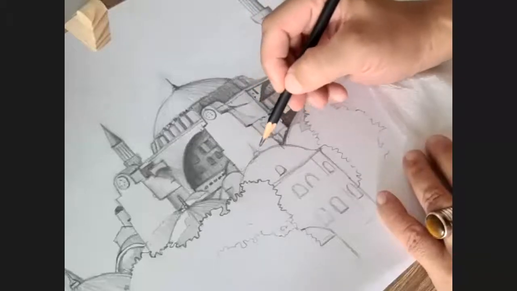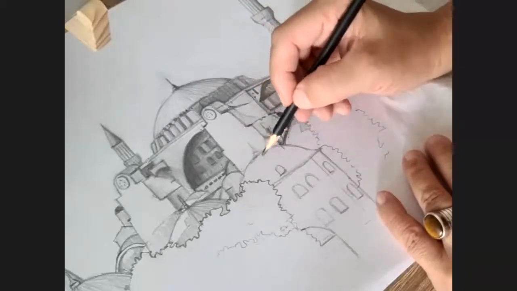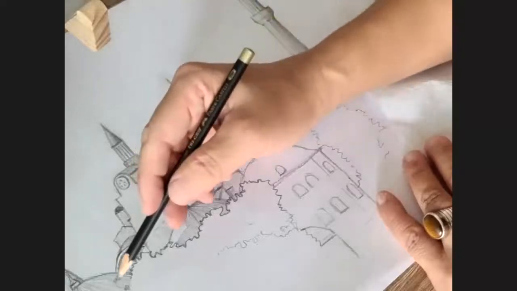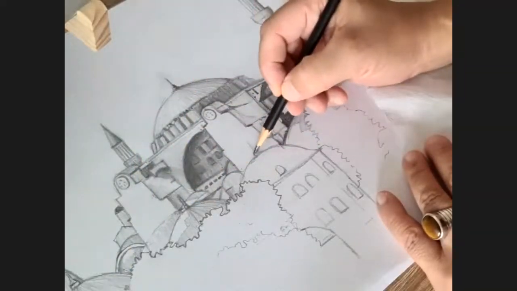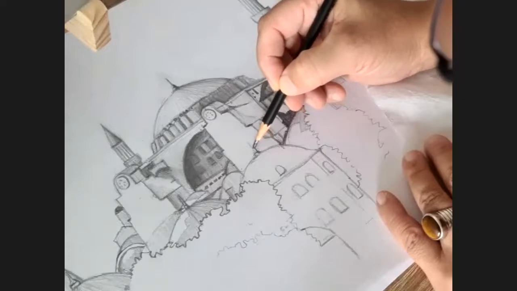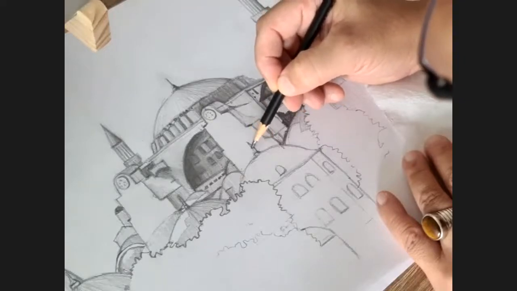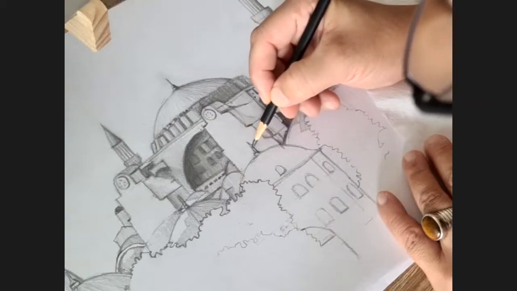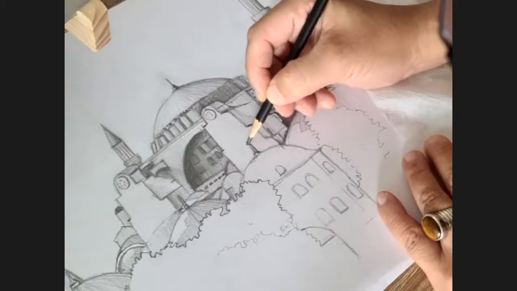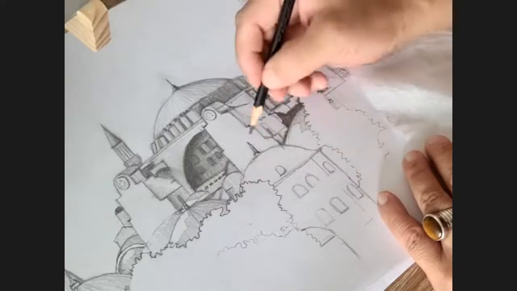Basically, this is the same as what we did on the other dome. For this dome, we have the top portion here. You see what I did: I thickened and darkened the line a bit on one side, and the other side is slightly lighter.